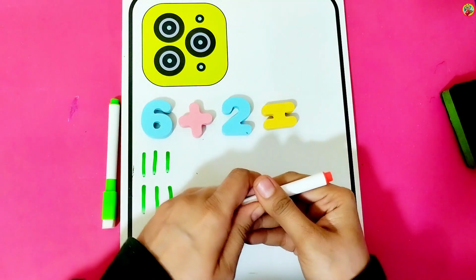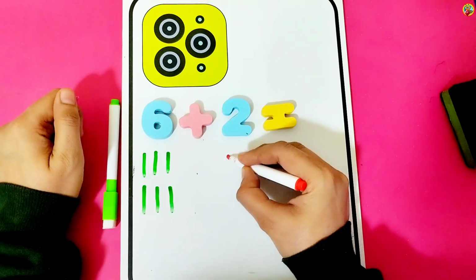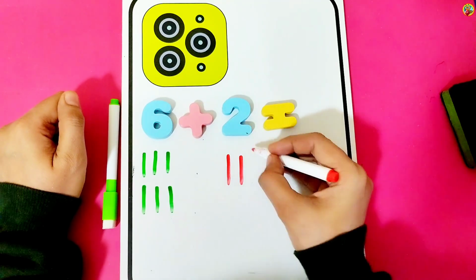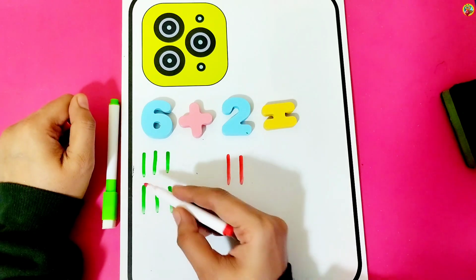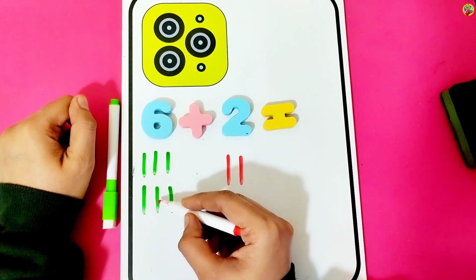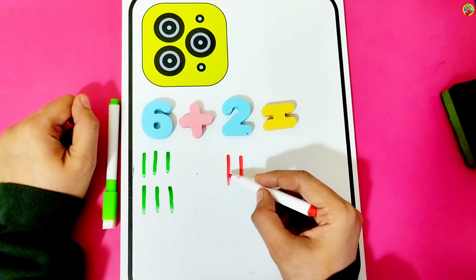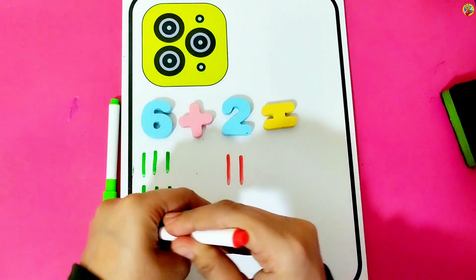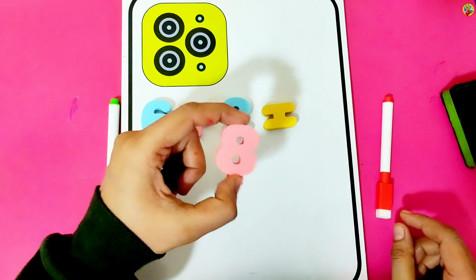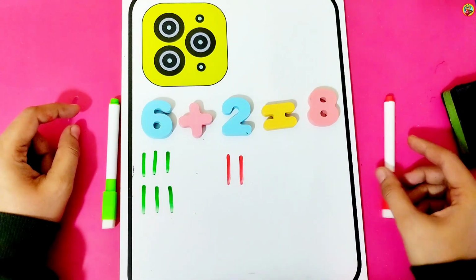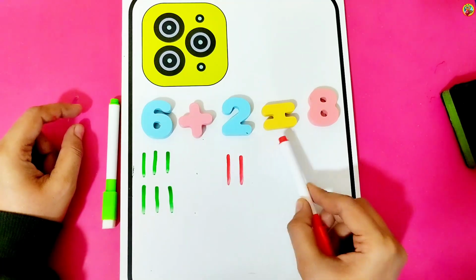So 2 lines below 2. 1, 2. Let's count all together. 1, 2, 3, 4, 5, 6, 7, 8. 8. 6 plus 2 equal 8.